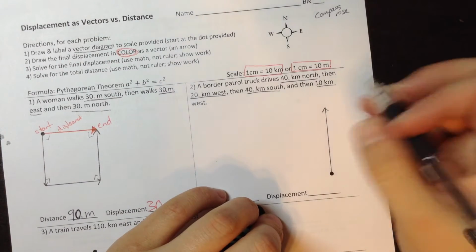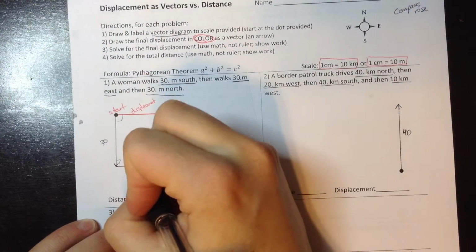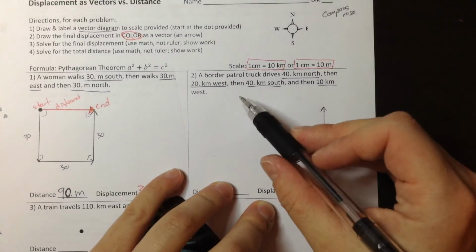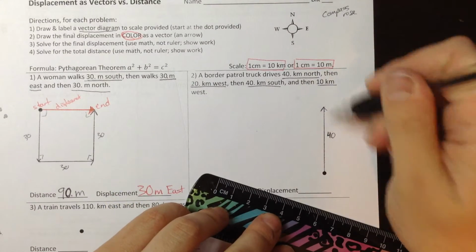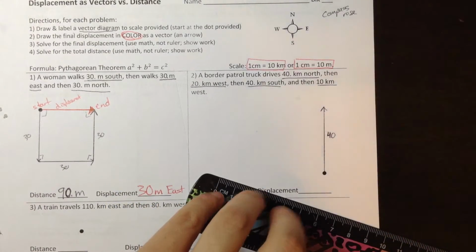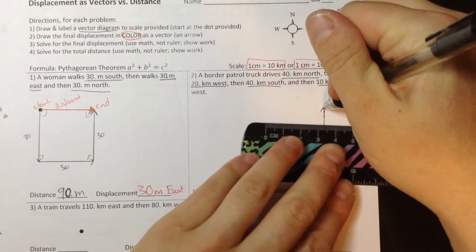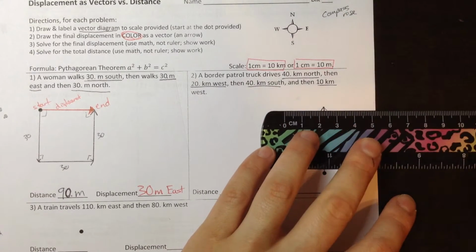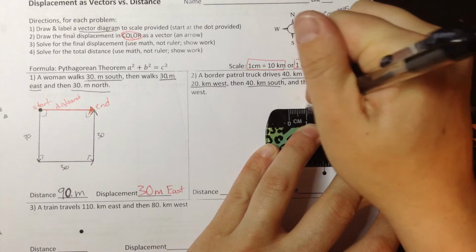40 kilometers north. Alright, you can even label if you want to, if that's helpful. Like this one was the 30, 30, and 30. Now this one's going to be 40. And then 20 kilometers west. West is that direction. But from this point, you don't go back to the dot. You start at the point where they're at after that 40 kilometers. And then from there, 20 kilometers west. So 2 centimeters, 10, 20.